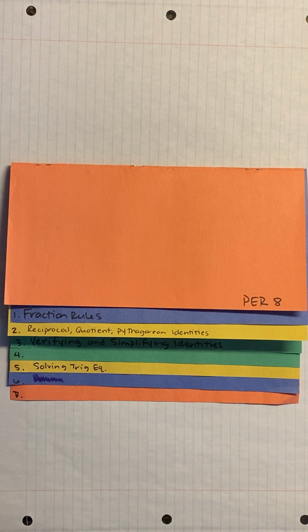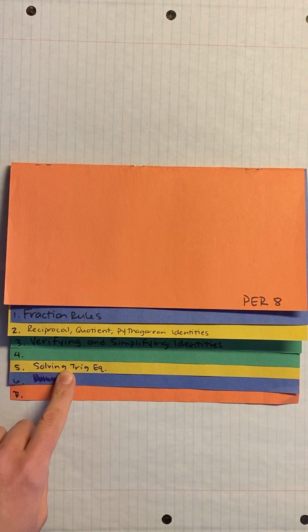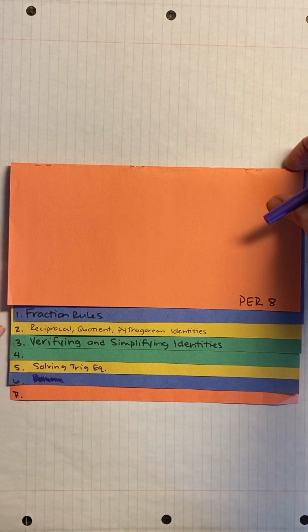Hey everyone, our notes for today, we're going to talk about solving trig equations. So here I am, I'm going to go to tab number 5 on my folding notes that we've been using in class. If you don't have your folding notes, don't worry about it. Just write your notes down on a separate sheet of paper. Just make sure that you're copying down whatever we see written in all of the examples.